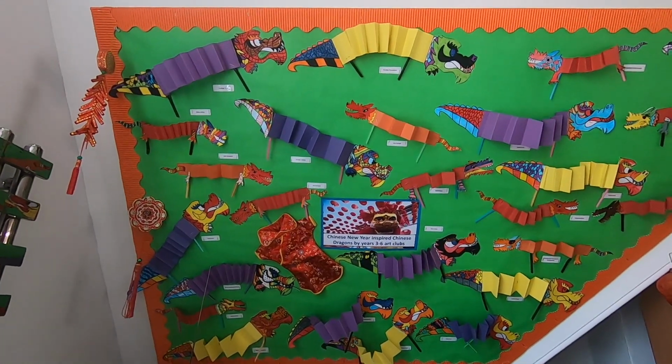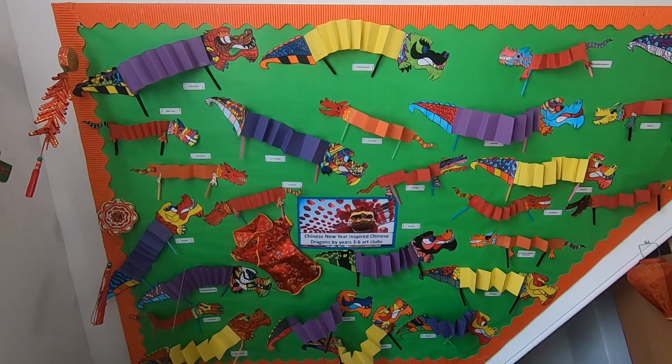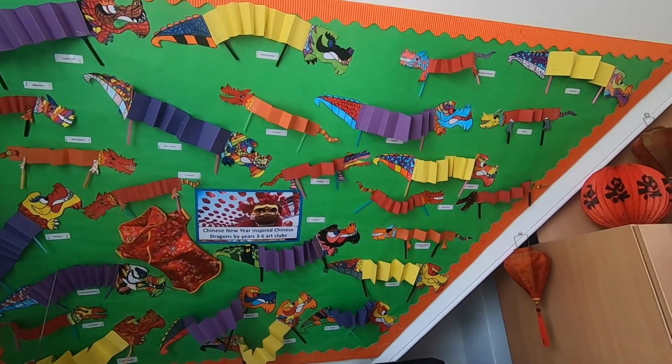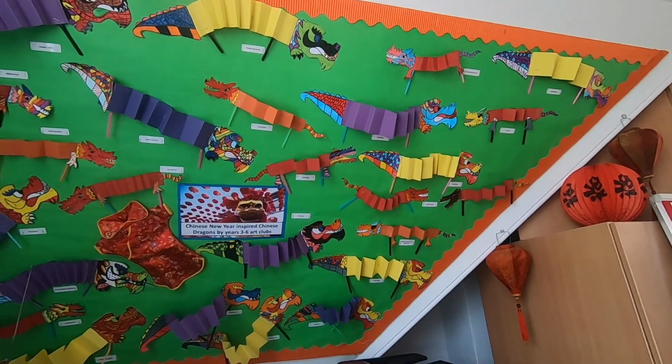And these are the art club Chinese Dragons, based on the Chinese New Year. They investigated the culture of the Chinese people before making these very colourful dragons.